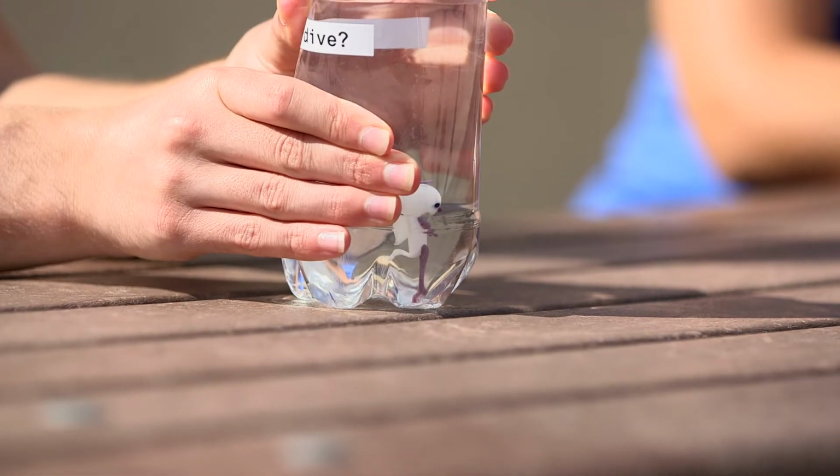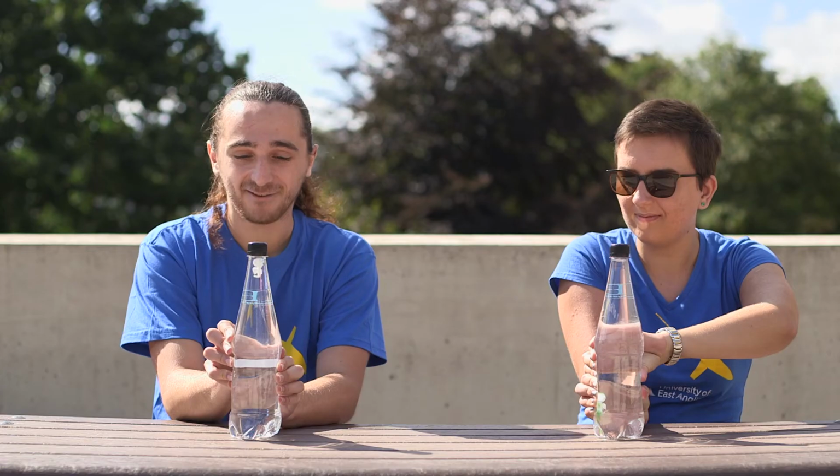And now, if I start to release my pressure, so if I start to lighten my fingers, then the air inside the diver will start to expand outwards again, and that means that it's become less dense than the surrounding water once again.